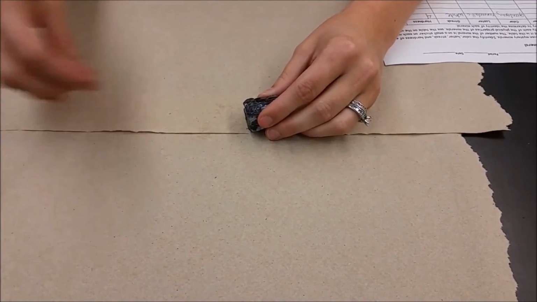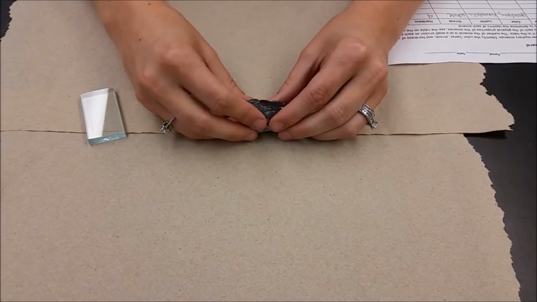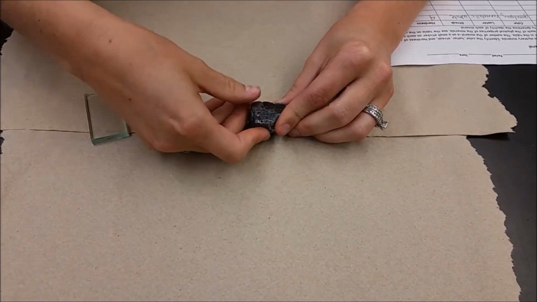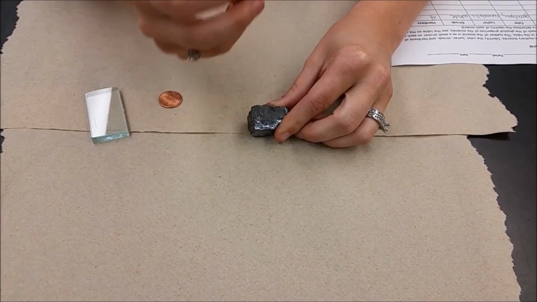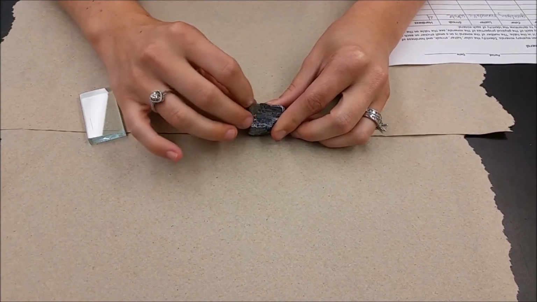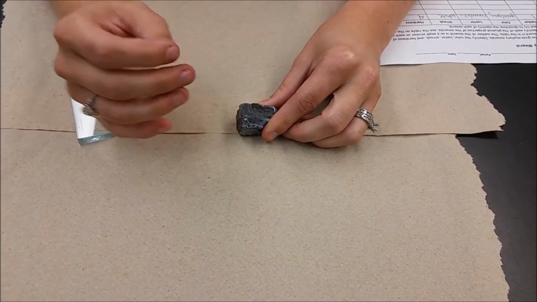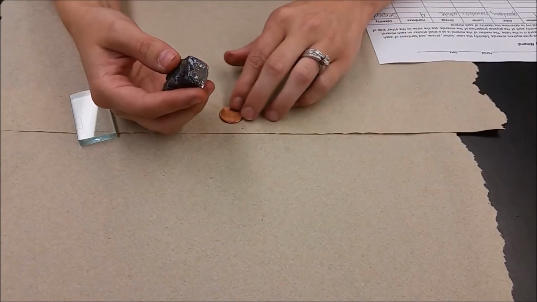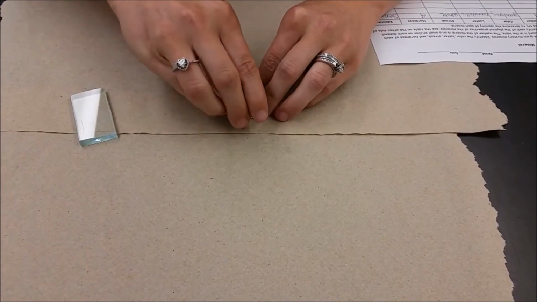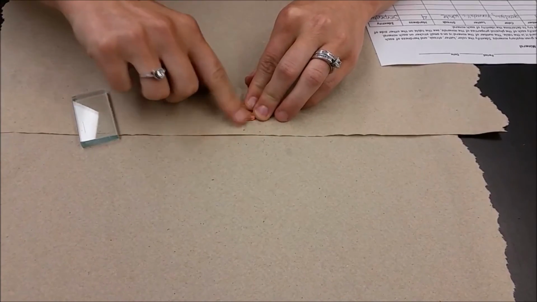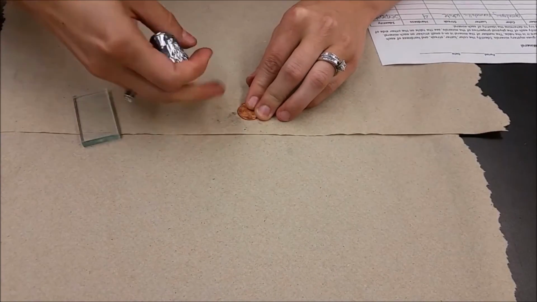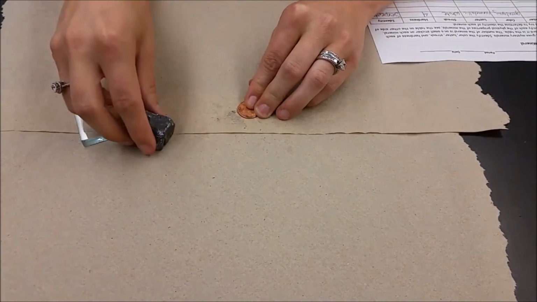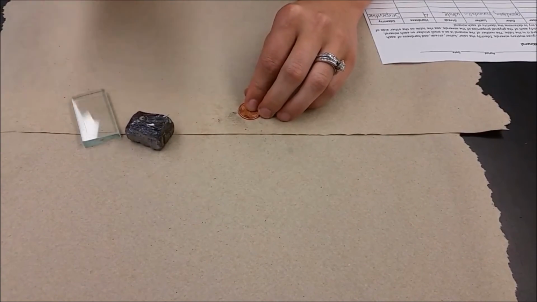All right, so this one we're going to start with my fingernail to see if it'll scratch it. All right, and there is not a scratch left behind. It actually turned up my fingernail just a little bit. So this mineral is harder than my fingernail. Okay, so we're going to test it with the penny, and I'm going to try to scratch the penny. Let's see. All right, it left behind some mineral. I'm not seeing a scratch left behind. Are you seeing a scratch? No. I'm not seeing a scratch left behind either.